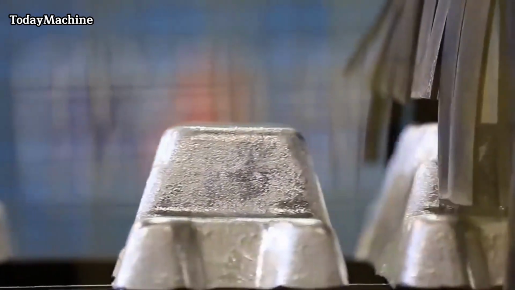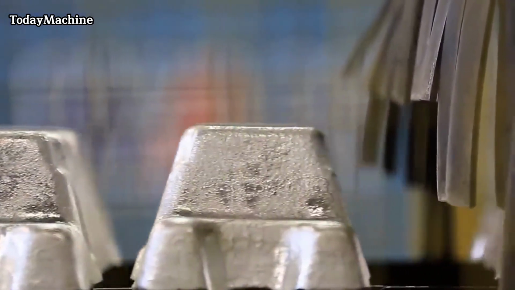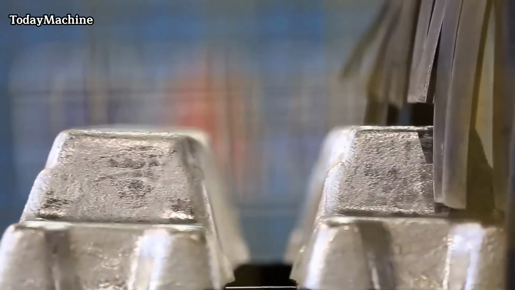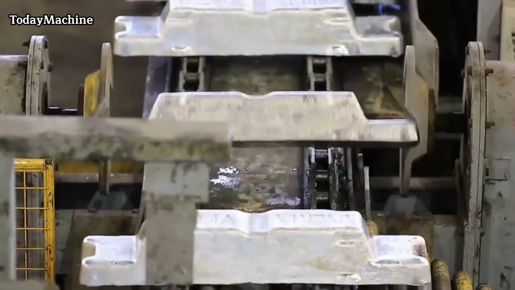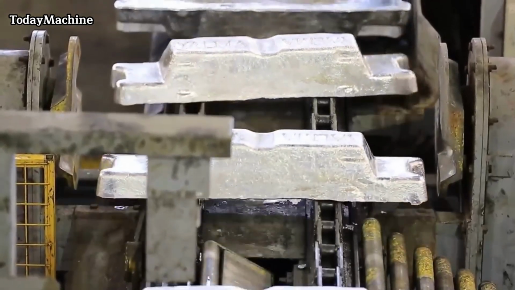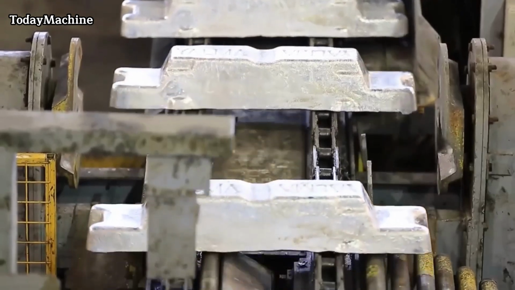The molten aluminum is then cast into various shapes depending on the desired end product. It can be transformed into ingots, sheets, plates, or extruded into profiles. The aluminum complex utilizes advanced casting technologies and equipment to ensure high quality and precise products.